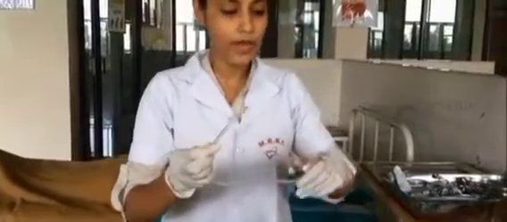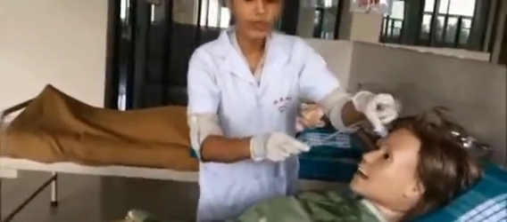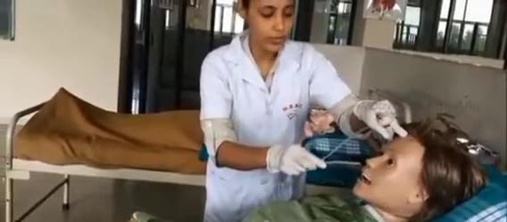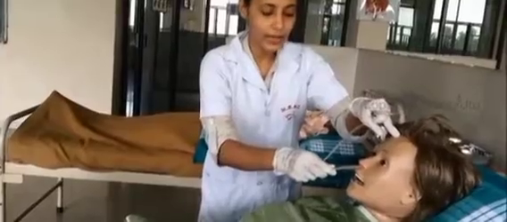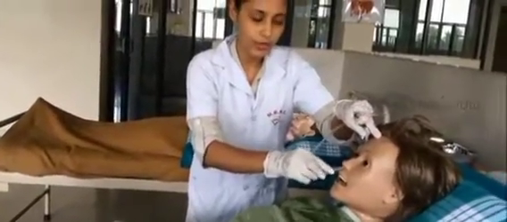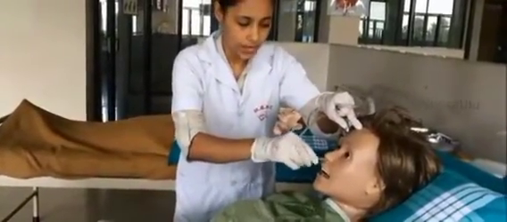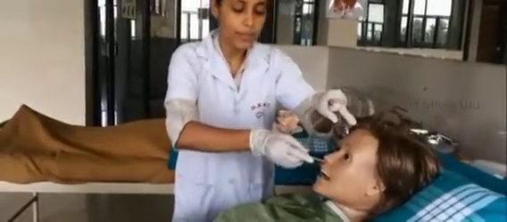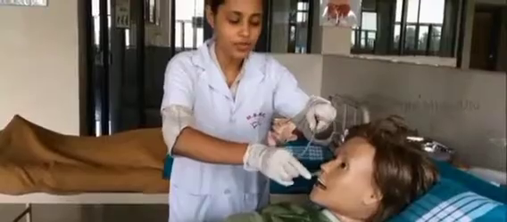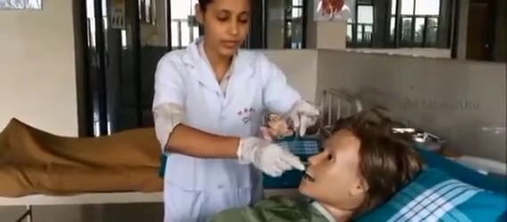After lubricating, we have to insert into the patient's nose. If the patient is conscious, we have to tell the patient that while introducing there will be some discomfort, and before introducing, tell the patient to swallow for easy insertion. So we have to lubricate and slowly but as quickly as possible introduce it, because sometimes there is a chance of the patient not feeling well.